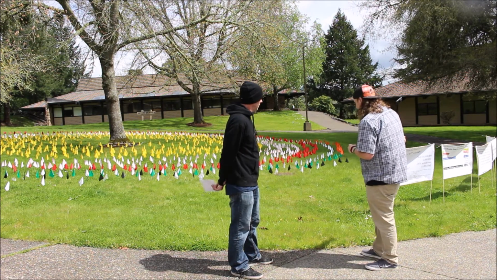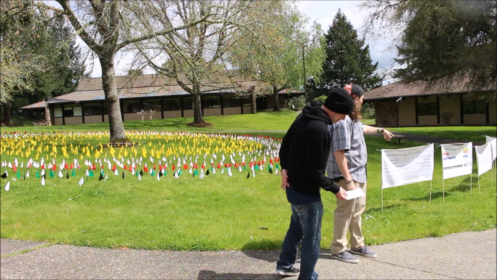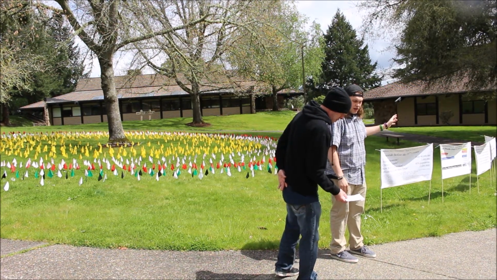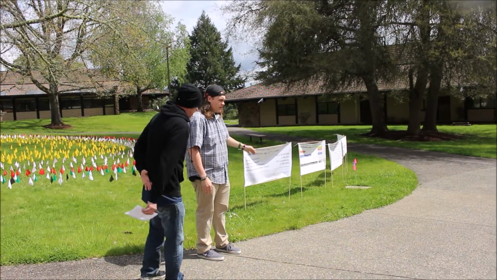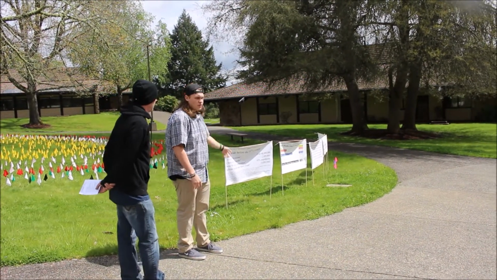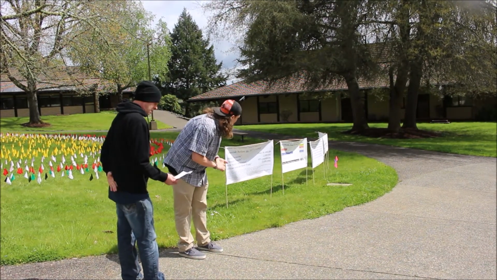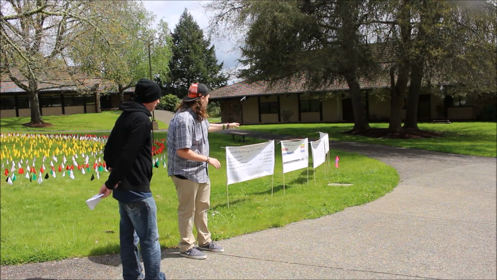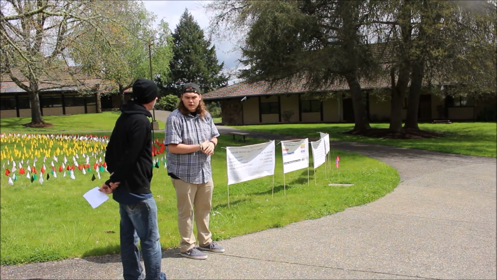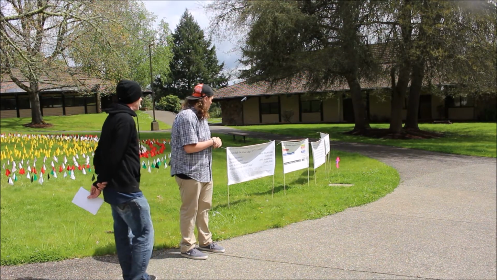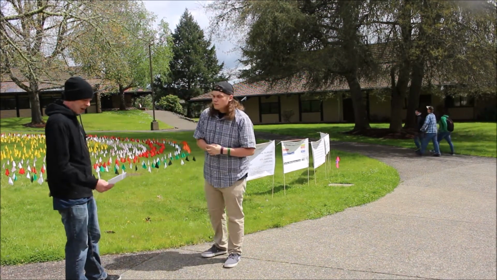And then over here in the front, we have the pink and purple. The pink represent the portion of LGBTQ people who were killed. And then the purple represent Jehovah's Witnesses. There were 1,900 Jehovah's Witnesses that were murdered during the Holocaust.